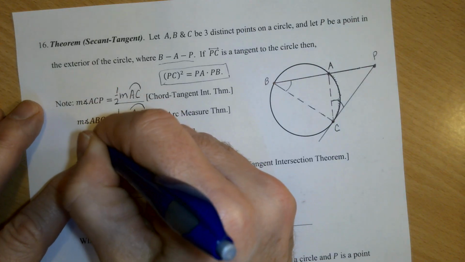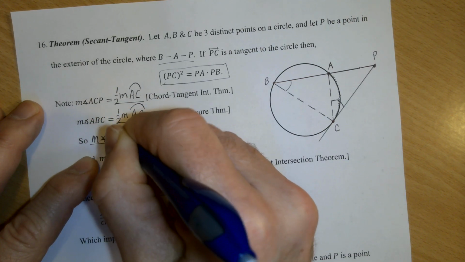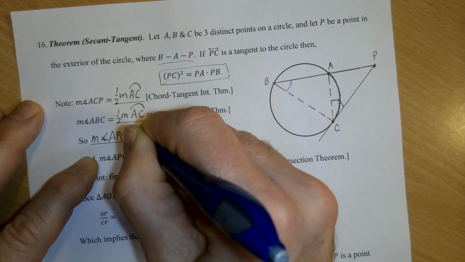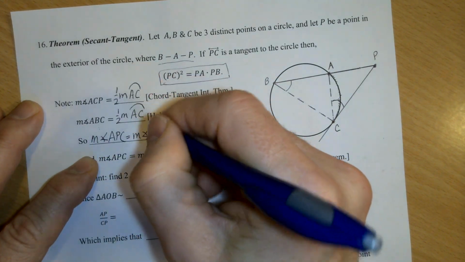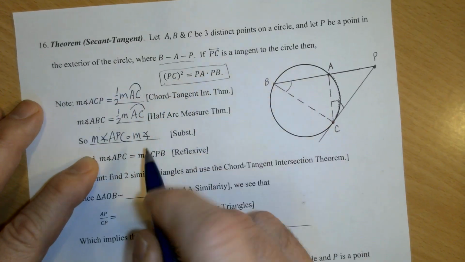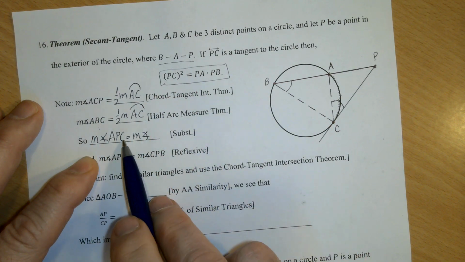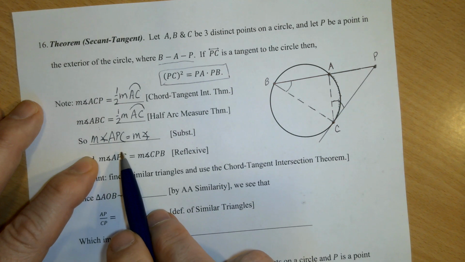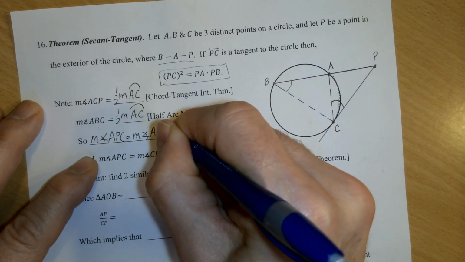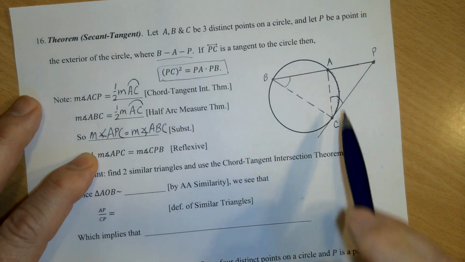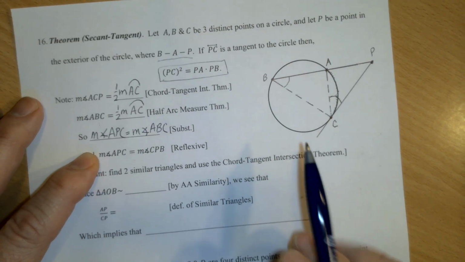So I'll write that the measure of angle ACP is congruent to the measure of angle ABC. And once again, we've got those marked, this notch and this notch.